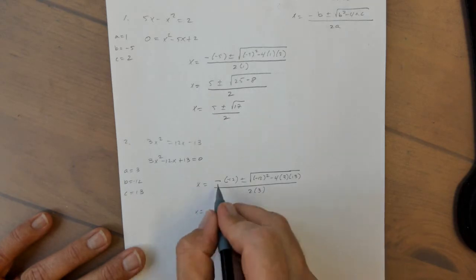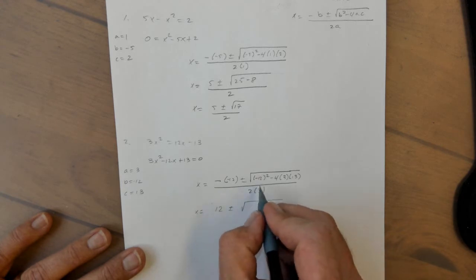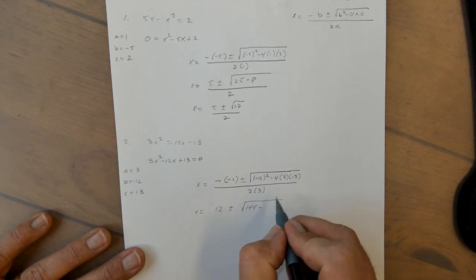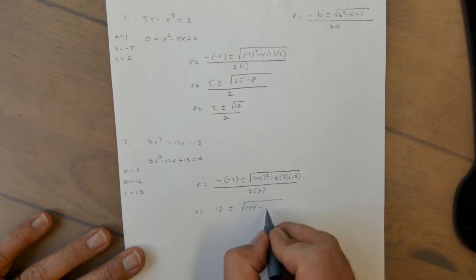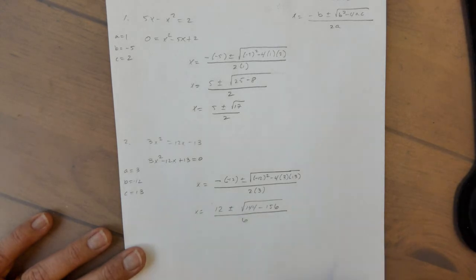So that leaves us with minus a minus, that's a positive 12, plus or minus the square root. Negative 12 squared is 144, minus 4 times 3 is 12, times 13, that's 156, all divided by 6.